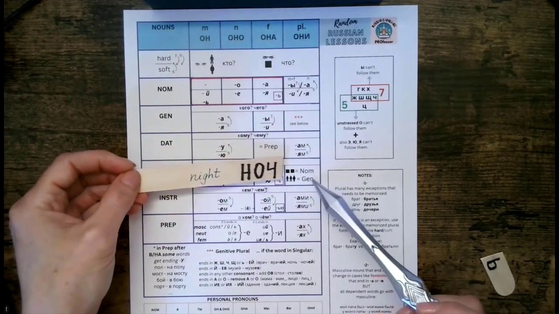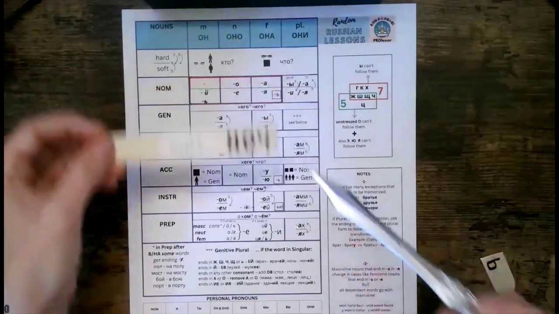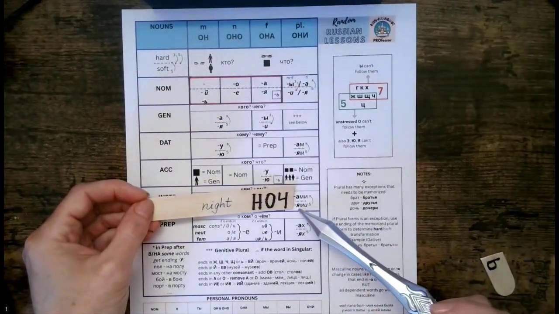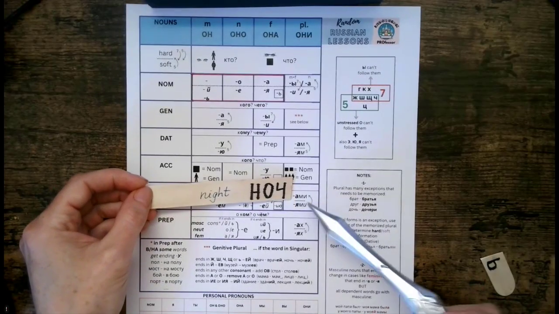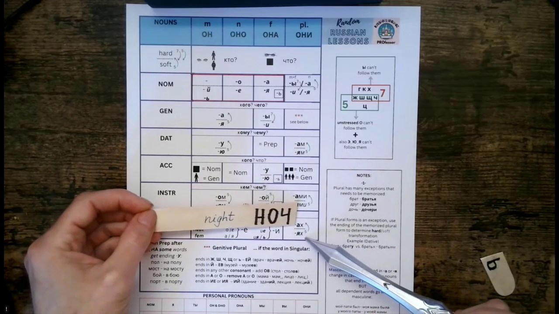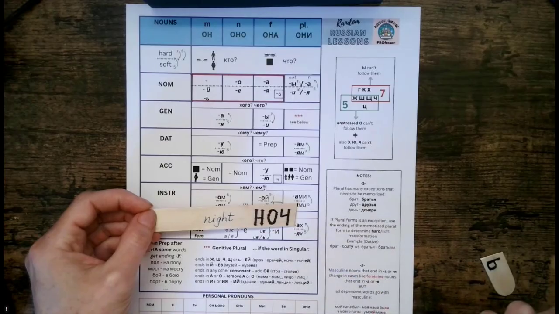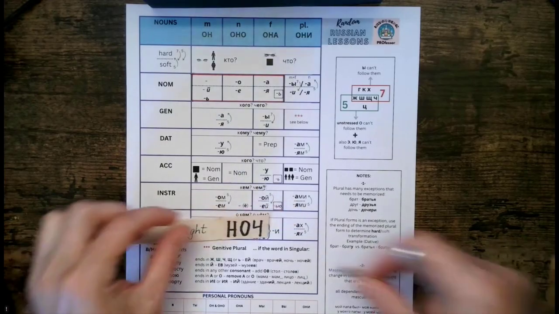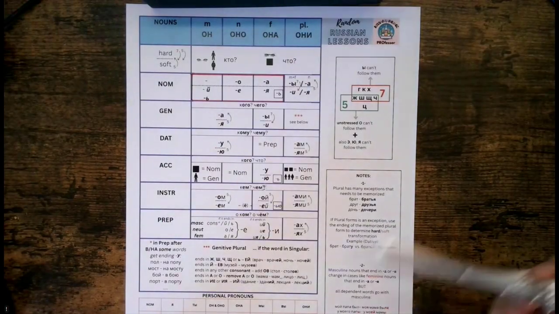Here, nominative or genitive, the word ночь cannot look you in the eye, so it's ночи. Here we should go to the soft ending, but again we cannot because of the 5-letter rule, so we go right here, ночами. Finally, same here, ночах, ах, because we cannot have the soft ending. Okay, hopefully that makes sense.